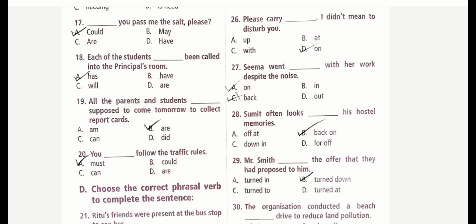And are is not a suitable option because it doesn't convey the necessary sense of obligation or necessity. So must is the right answer because it indicates a strong obligation or necessity to follow the traffic rules.